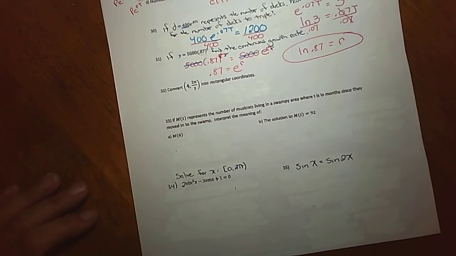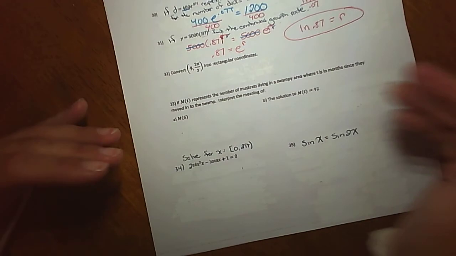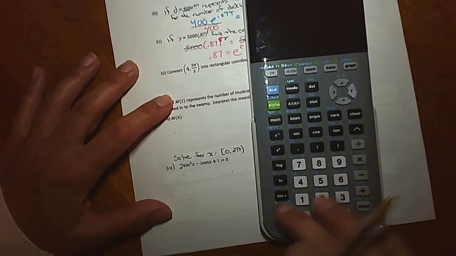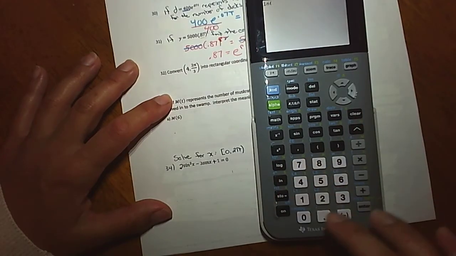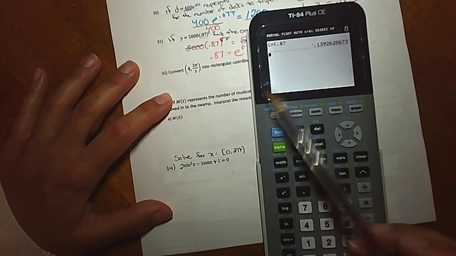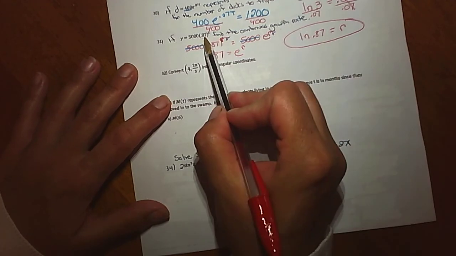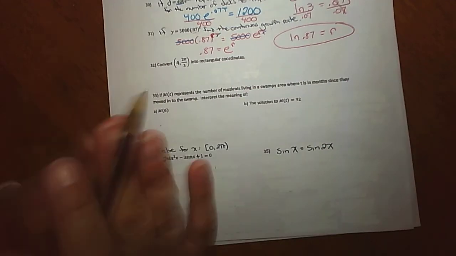That's good enough for me. Perfect. And if you put that in your calculator, if you want to check, it will be a negative number. Like I'm going to show you this one second. So if I put in the natural log 0.87, see it's negative. See how it's negative? So that goes along with the fact that it's a decreasing function. So you can use that as a check if you want.